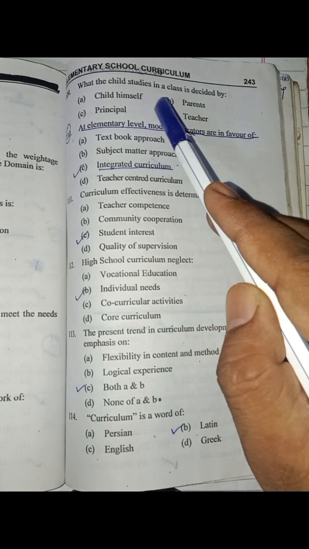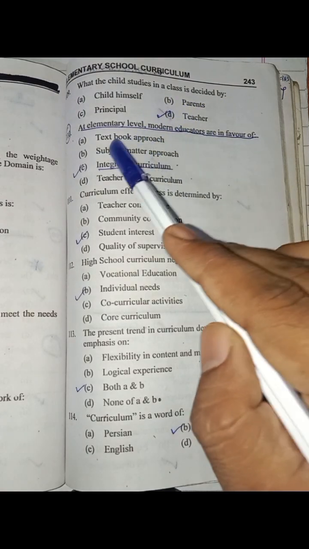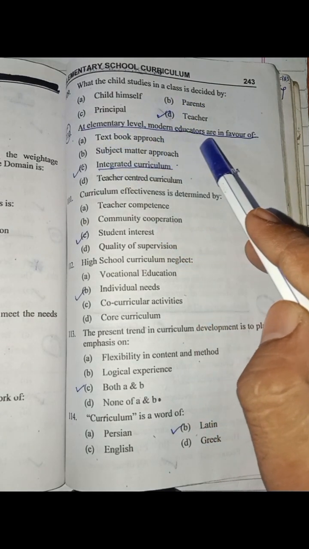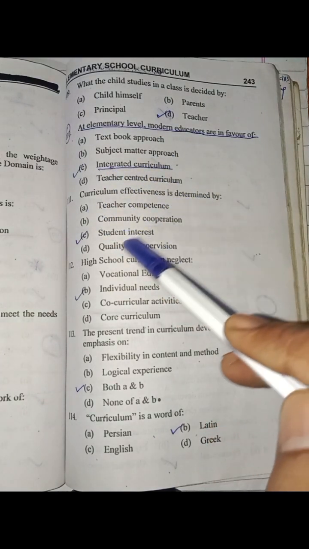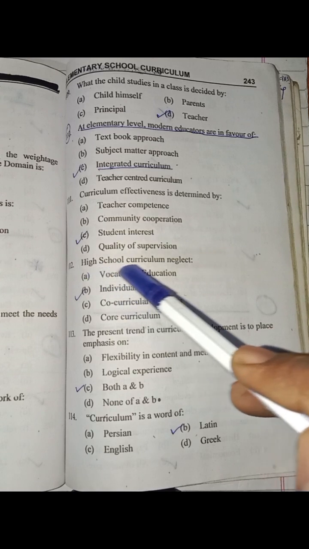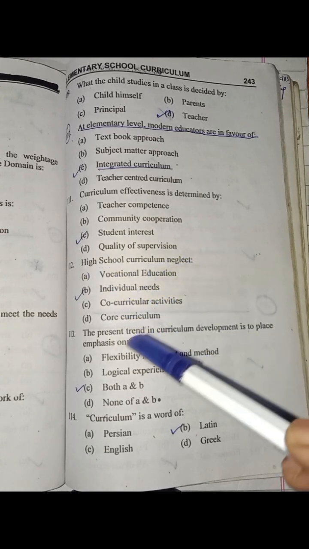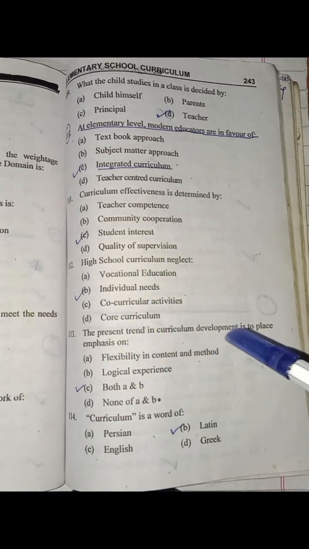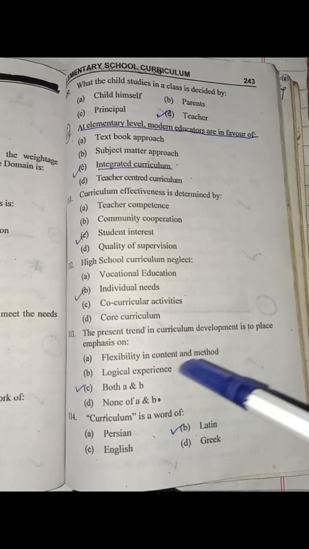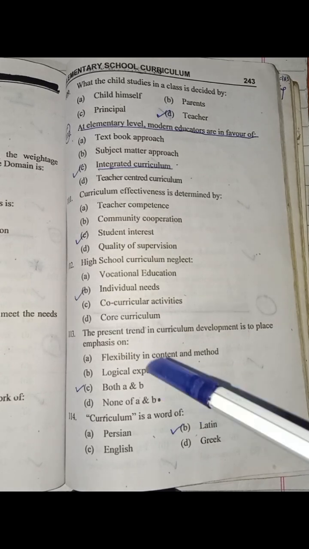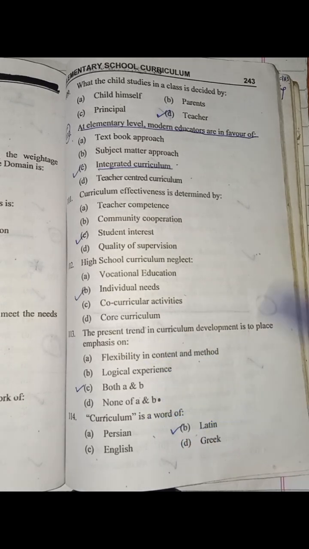What the child studies in a class is decided by a teacher. At elementary level, modern educators are in favor of integrated curriculum. Curriculum effectiveness is determined by student interest. High school curriculum neglects individual needs. Present trend in curriculum development is to place emphasis on flexibility in content and method, and logical experience. Both of these. Curriculum is a word of Latin origin.